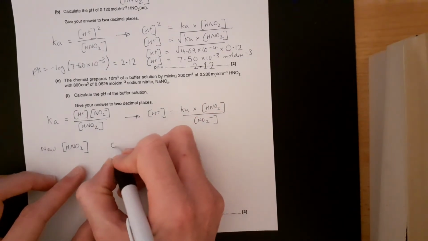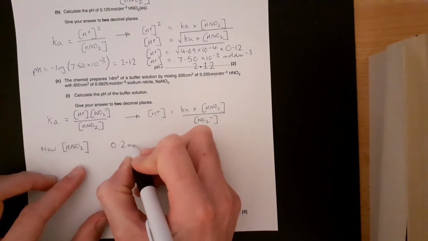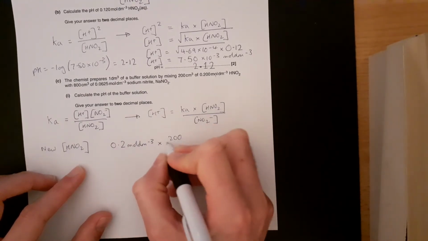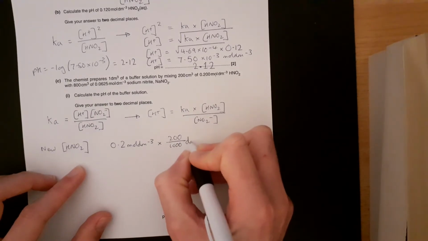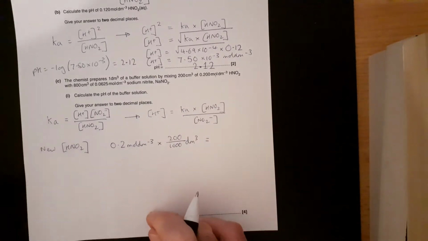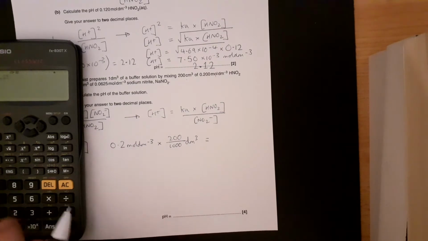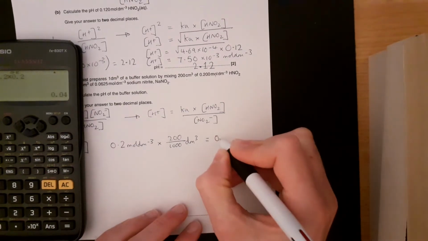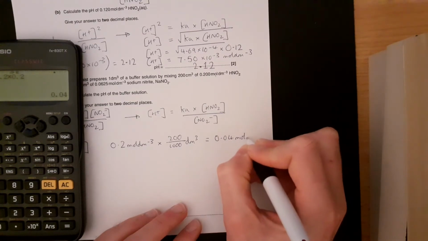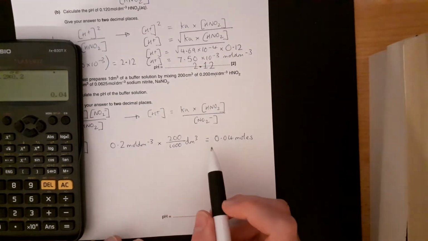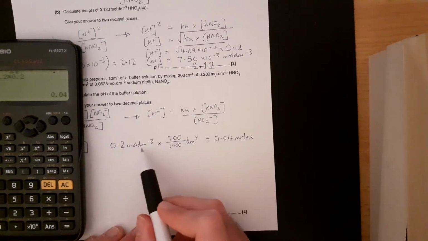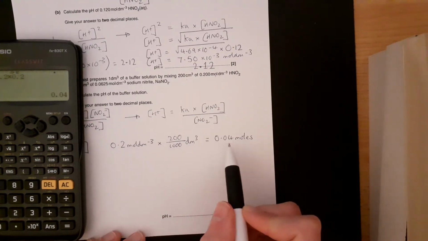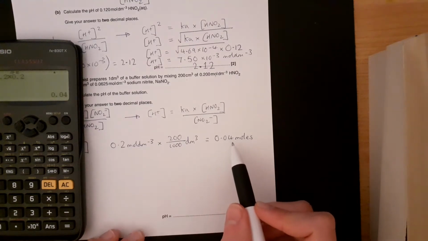Okay, so we're going to do 0.2 moles per decimeter cubed times 200 over 1,000, which is the decimeters cubed. So that's going to give us the moles, so it's going to be 0.2 times 0.2. So we've got 0.04 moles. I think it's really important when you're doing these kind of calculations that we write the units on so that we know what we're doing, we don't get lost, and also so it's easy for the examiner to follow.